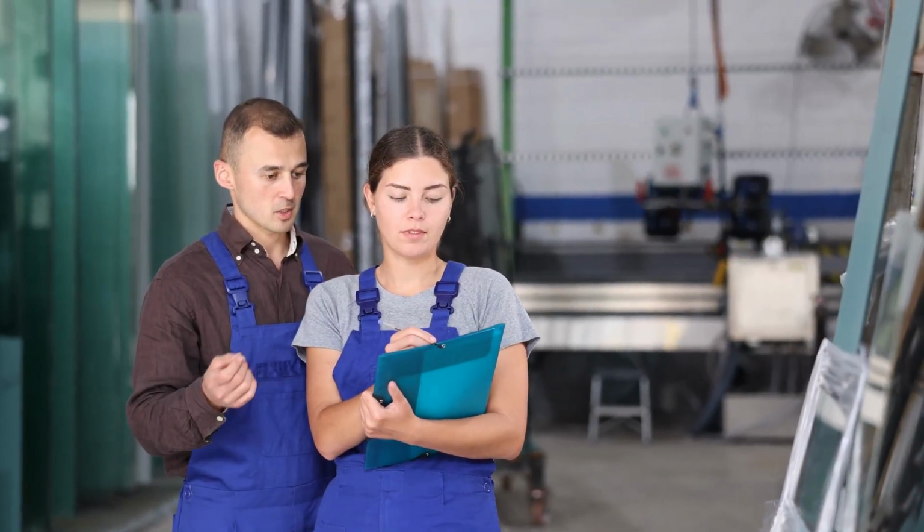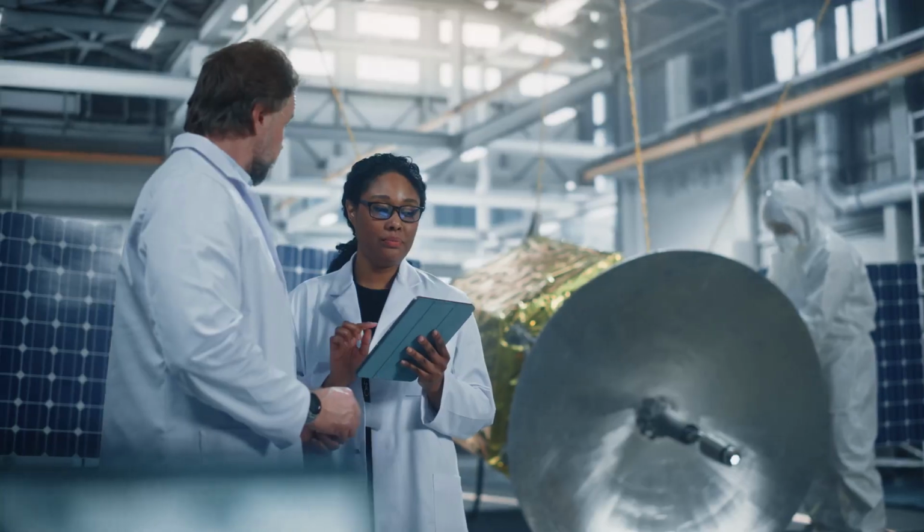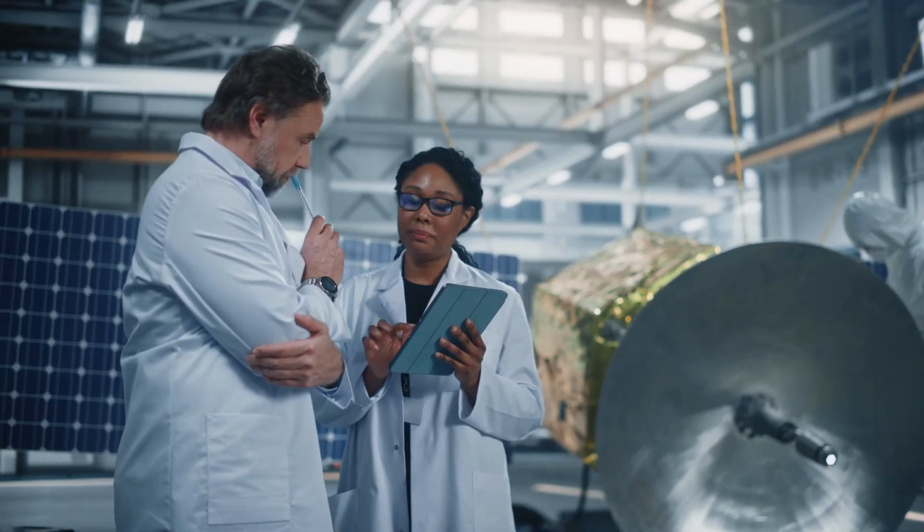management of non-conformances is one of the clearest indicators of whether that system is truly robust. Because excellence is not the absence of problems, it is the presence of disciplined response.